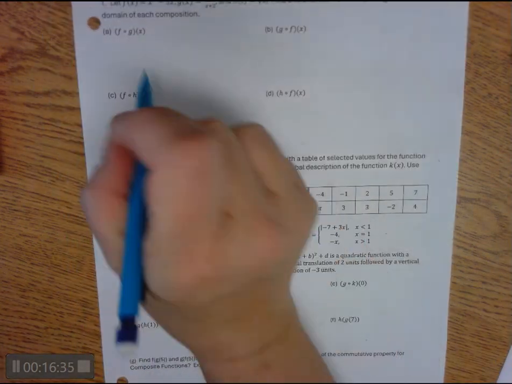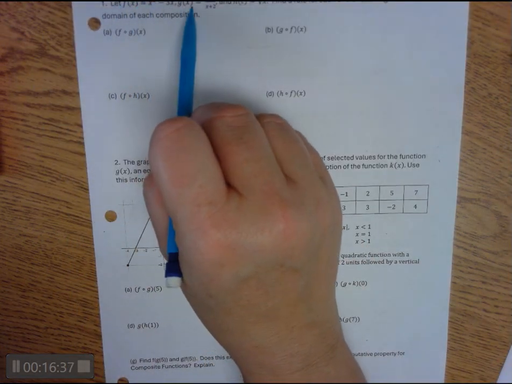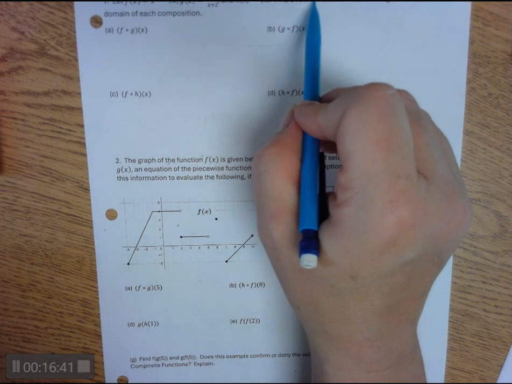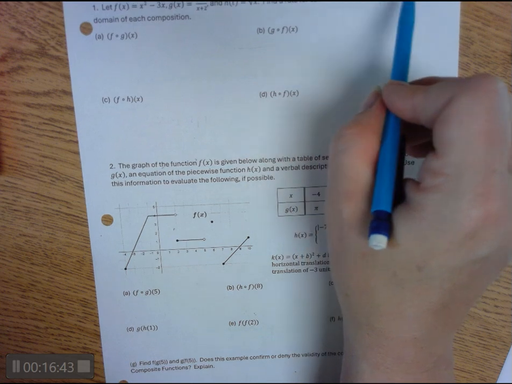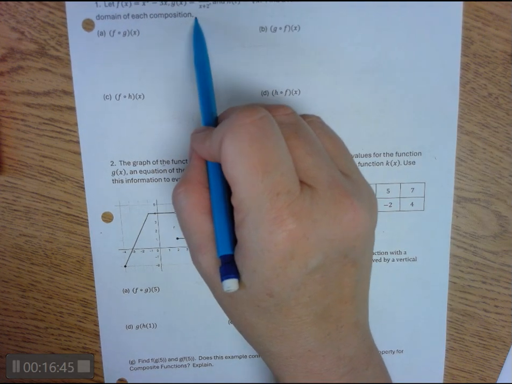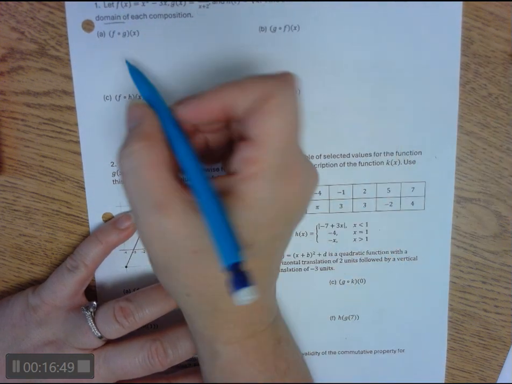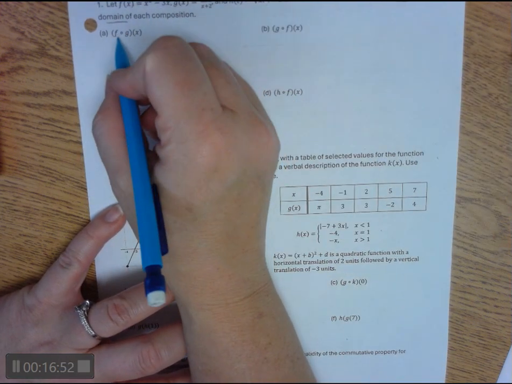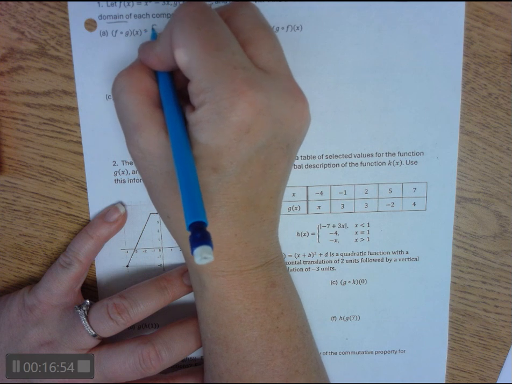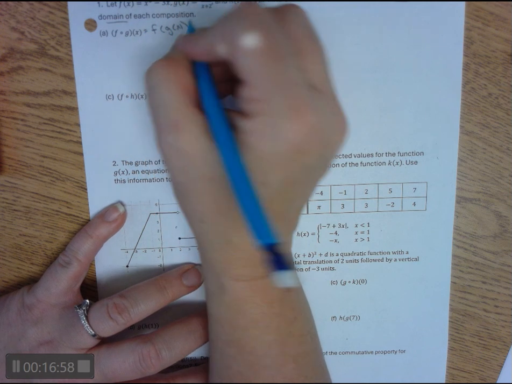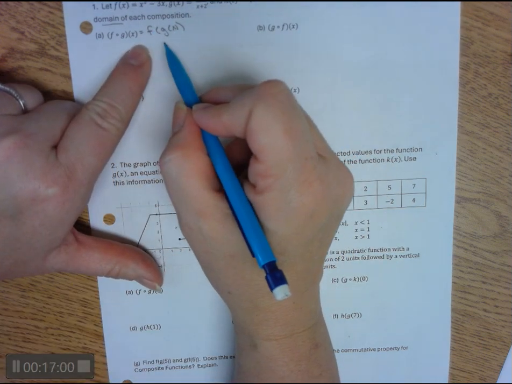All right, so composition of functions. Let f be this, g be that, and h of t be this. I've got 3 things. Find a rule for each of the following. State the domain of each composition. Okay, so I've got to remember to state the domain. So f of g of x. Guys, you know I'm dyslexic. I cannot stand to look at it like that. It just makes me so much happier to see it embedded like this.